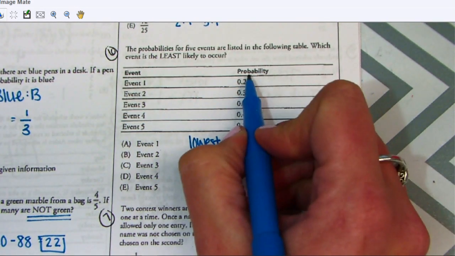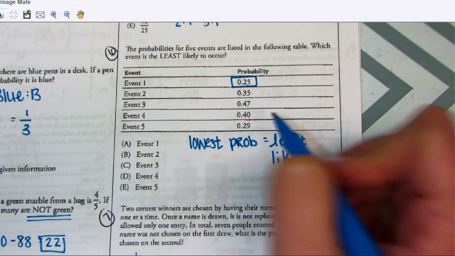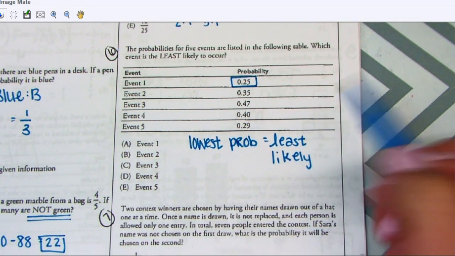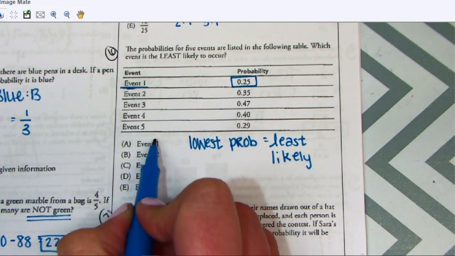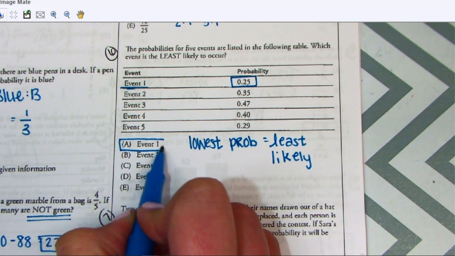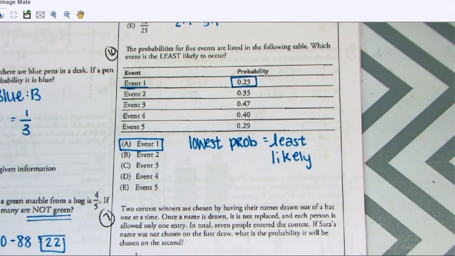If I'm looking for which one's not going to happen, I'm going to look for the one that's the smallest probability. Well, the smallest probability is 0.25. These other ones are bigger. So event number 1 has the smallest chance of happening because its probability is the smallest. So look for the lowest probability, and that will be your least likely to happen.